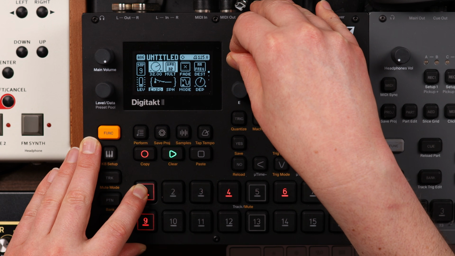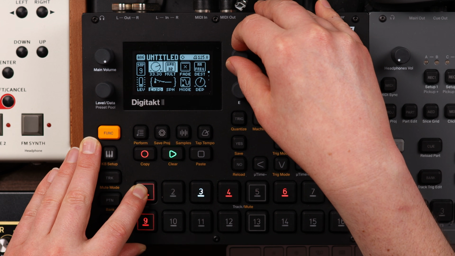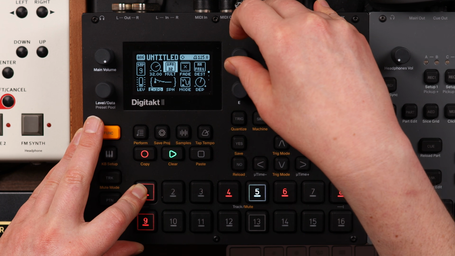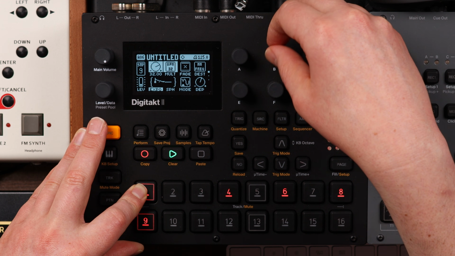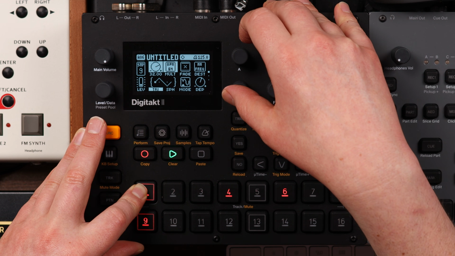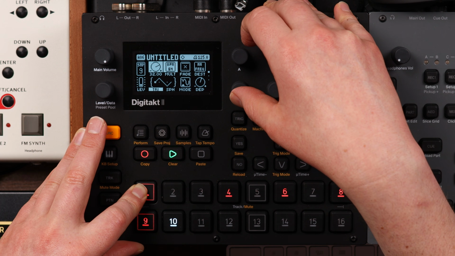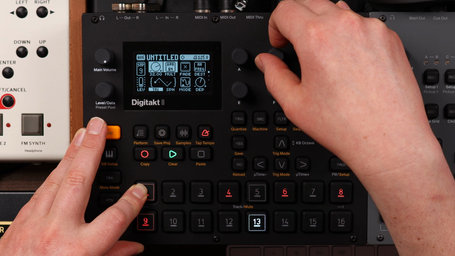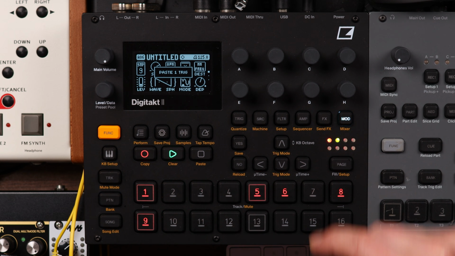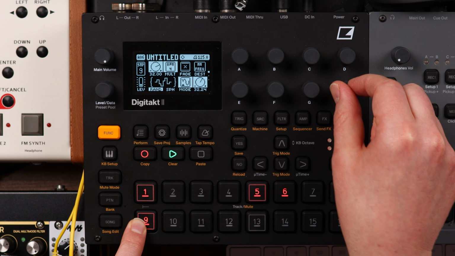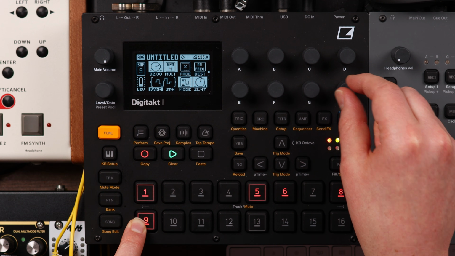I think this one needs to be a 32. Yeah, it does. Let's see if we can bring that depth amount up a bit or down a bit.